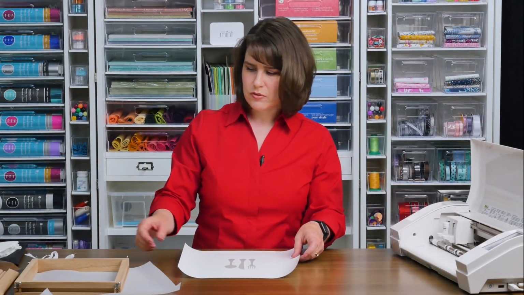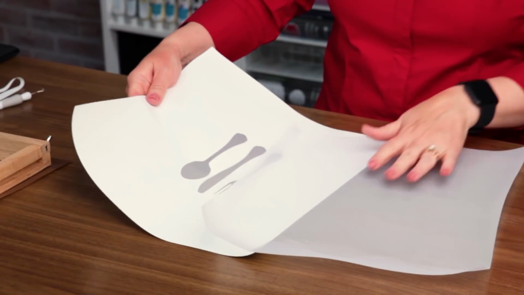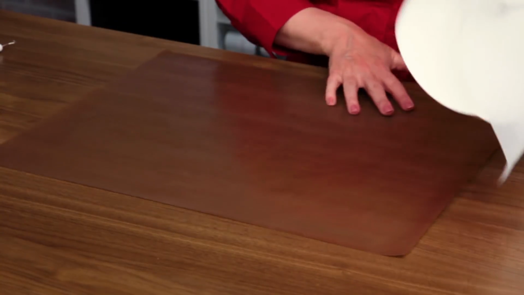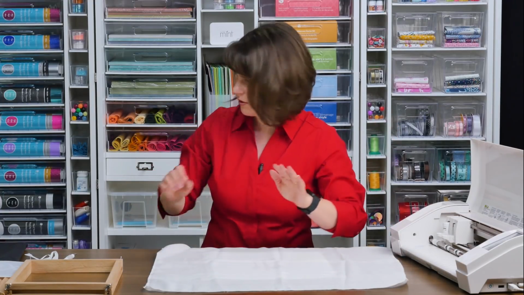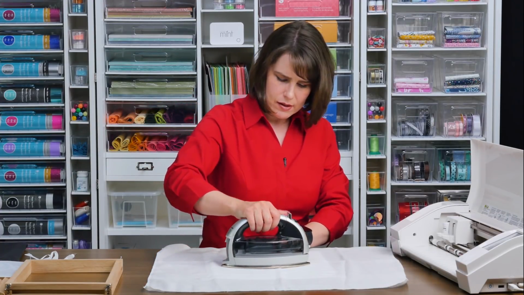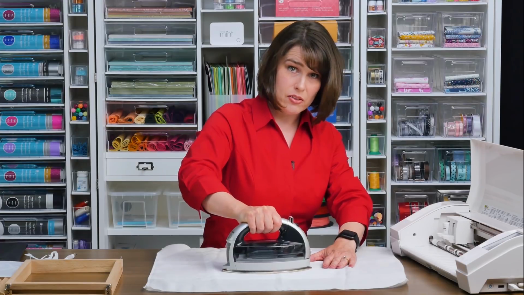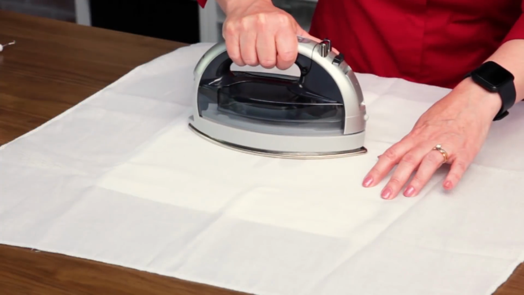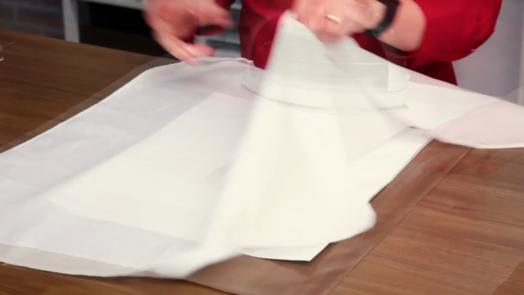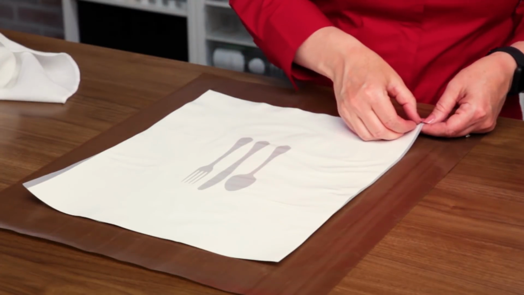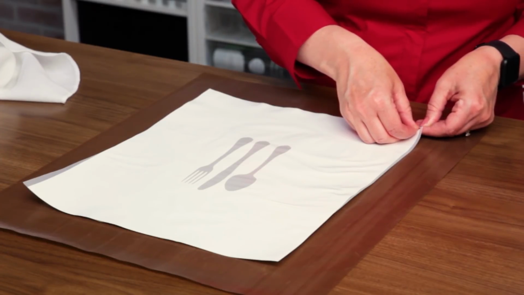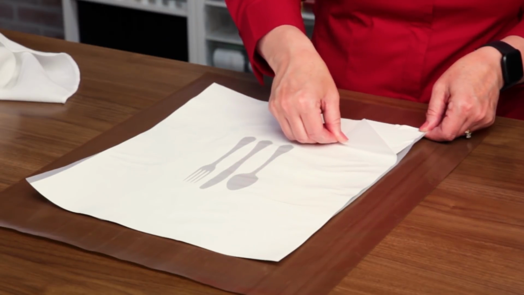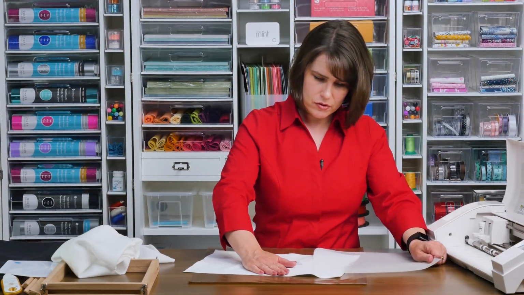So now this is heat transfer and we're going to iron it on to our silk. I've got a heat-proof surface under there. And I'll cover that so I'm not ironing directly on the liner. And on this you're going to go about 20 to 30 seconds. So when you're done, you should be able to peel the heat transfer or the liner away from the heat transfer and have the heat transfer stay stuck to the silk screen. Remember, you can always iron a little bit longer if you need to.